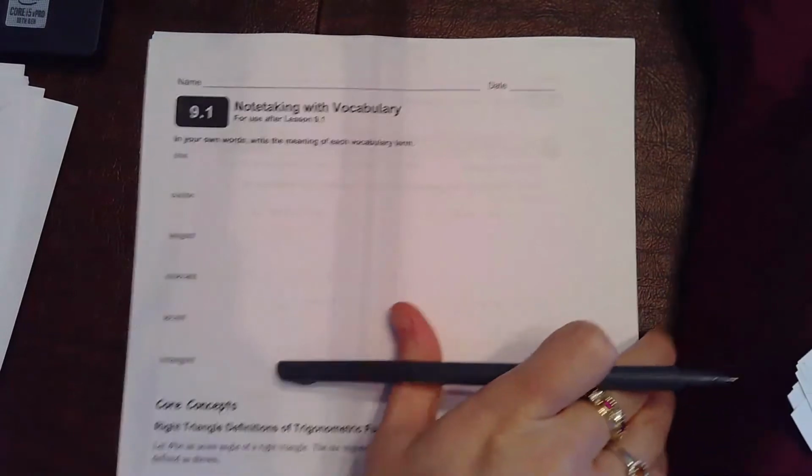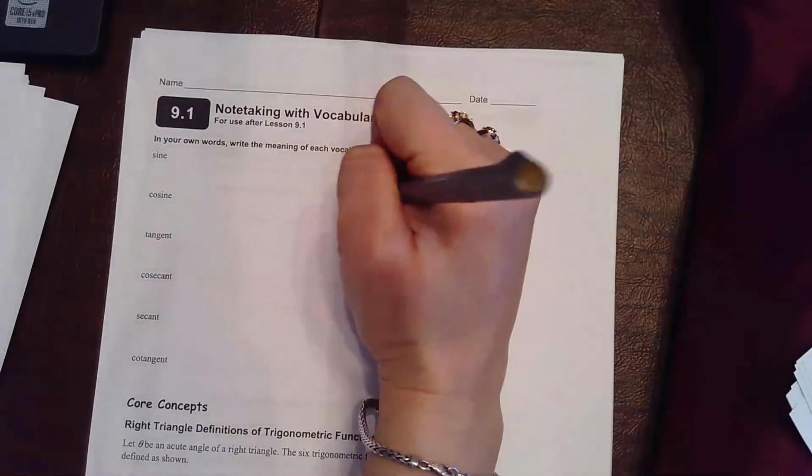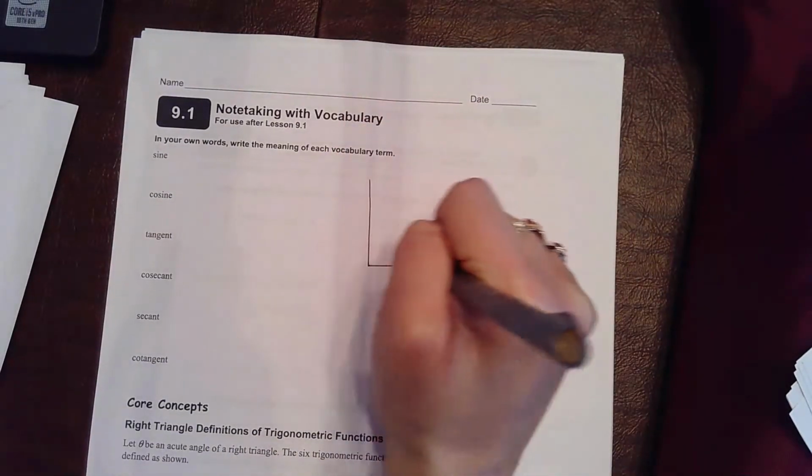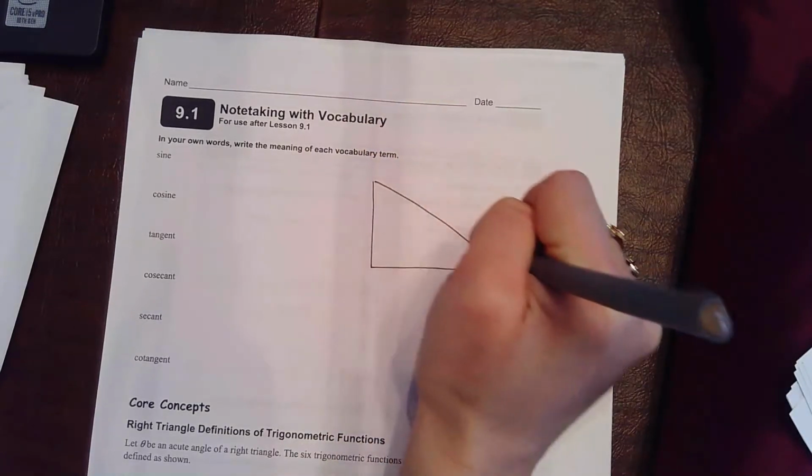All right, so first and foremost, what I want to remind you is that you've learned a little bit about trig in geometry, right? So you did some right triangle trig in geometry. And so let's just refresh our memory. So we have a right triangle, right?